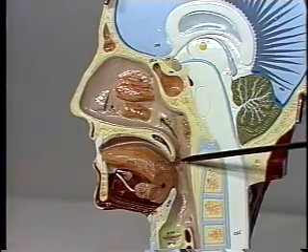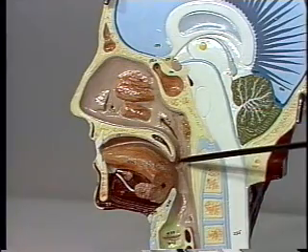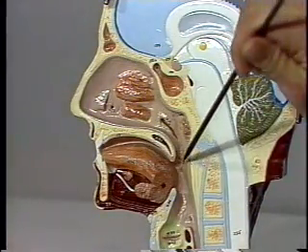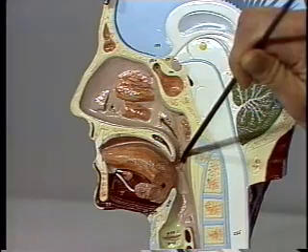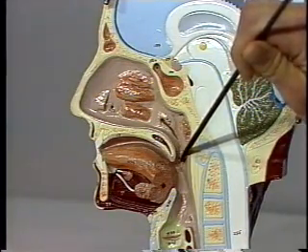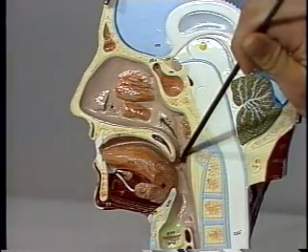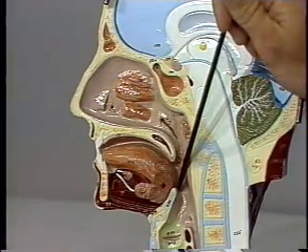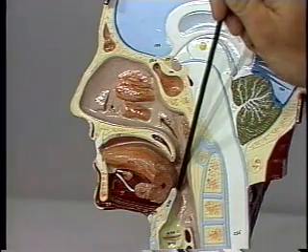Inside the oropharynx, there are two structures you need to be familiar with. These are both tonsils. The first tonsil on the lateral wall just past the uvula is the palatine tonsil. The palatine tonsil is a tonsil that is most often removed. The next tonsil is the glossal or lingual tonsil that is located at the base of the tongue.